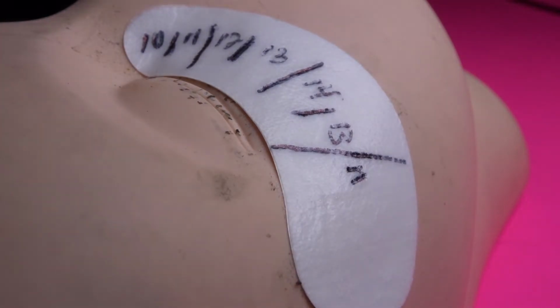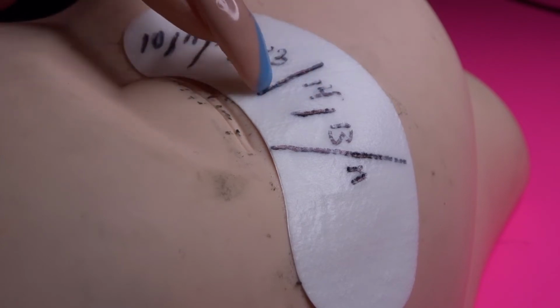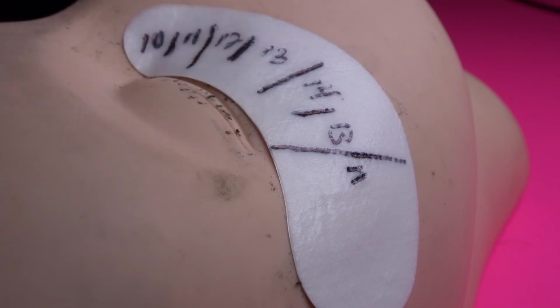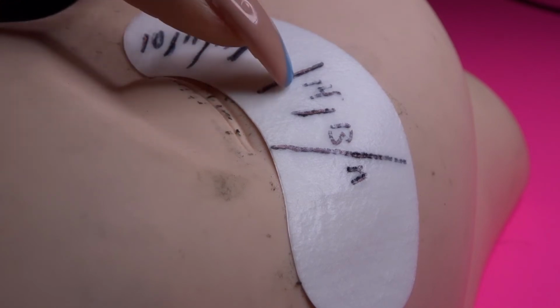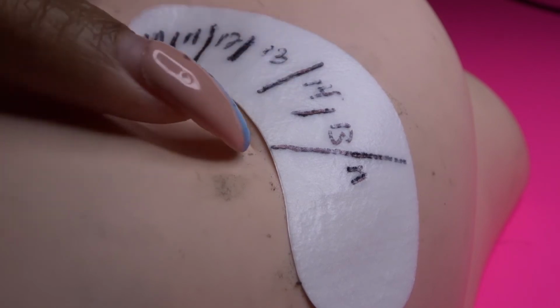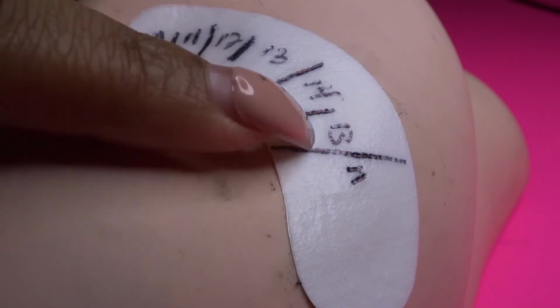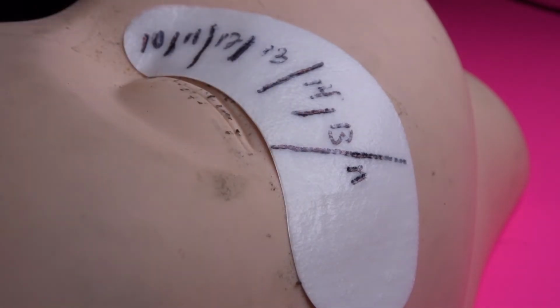Alright, so this is my lash map that I would use on a client. This is like a natural eye. Notice I put my longest length right here because when she opens her eyes, you never want to put the longest length on the outer corner. You always want to put a short length there because you don't want her eyes to look droopy, or like the lashes are too heavy for her eyes.